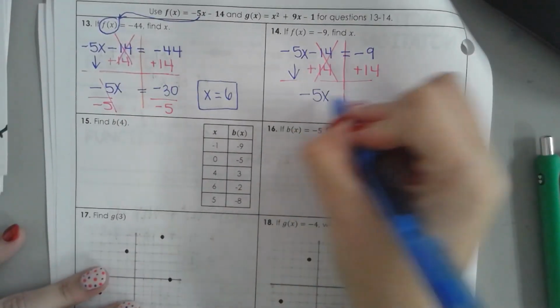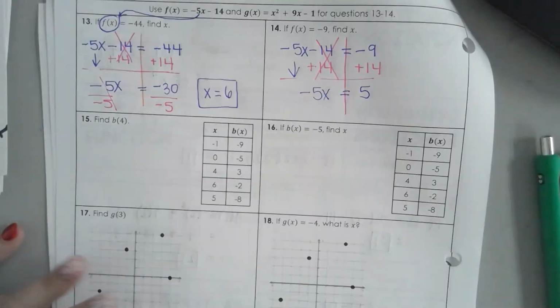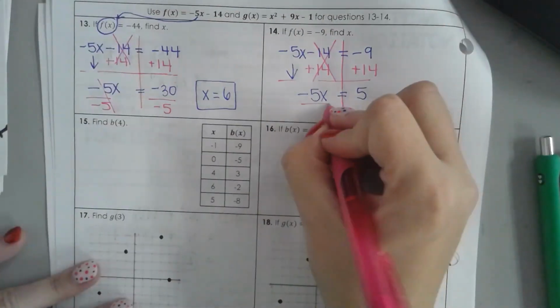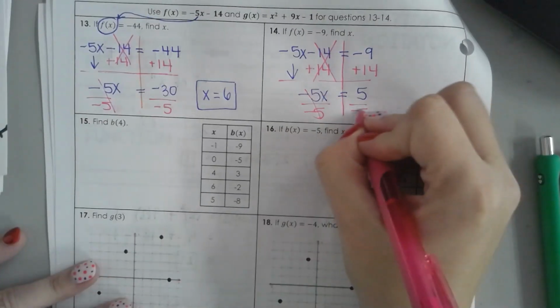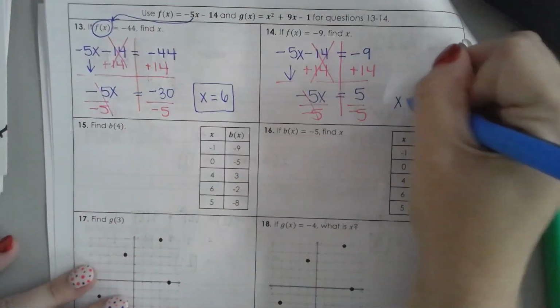Negative 5x equals 5. And then we divide. And you should have got x equals negative 1.